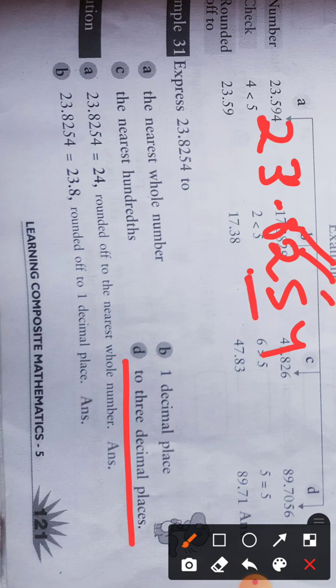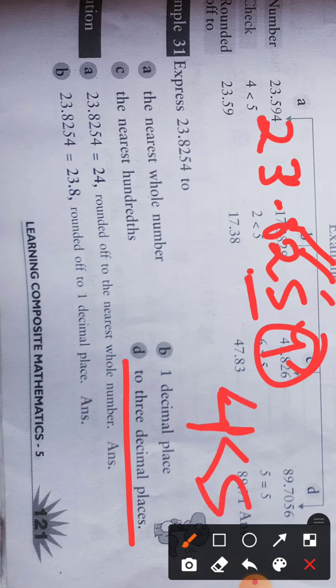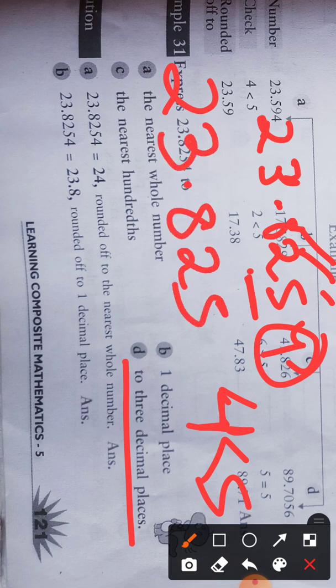So you have to round this one. To round this one, you have to look at the number just after it, which is 4. 4, you know, is smaller than 5. Since it is smaller than 5, we'll write 23.825 only. No changes will occur here. Okay, so this is how we have to do.